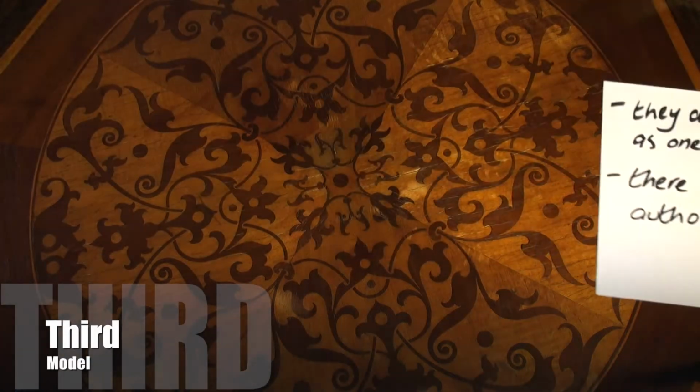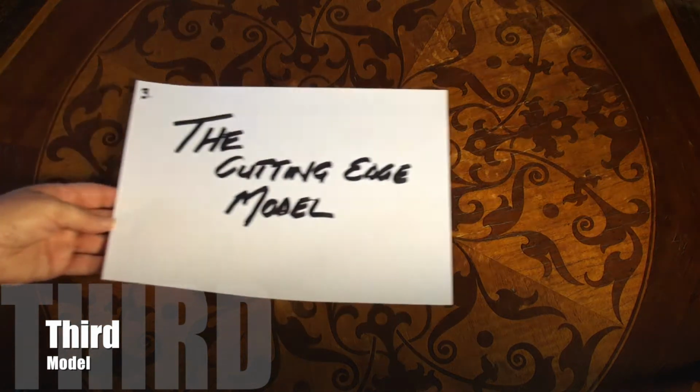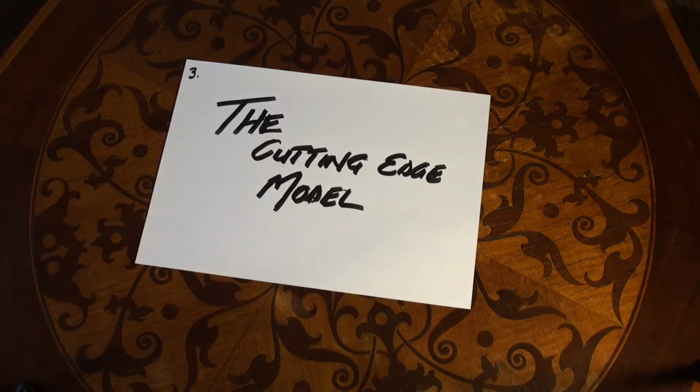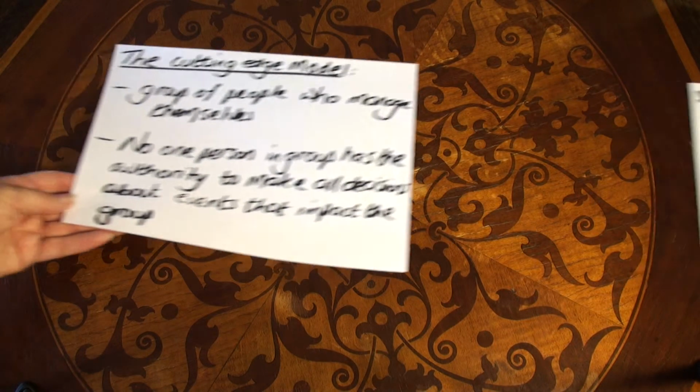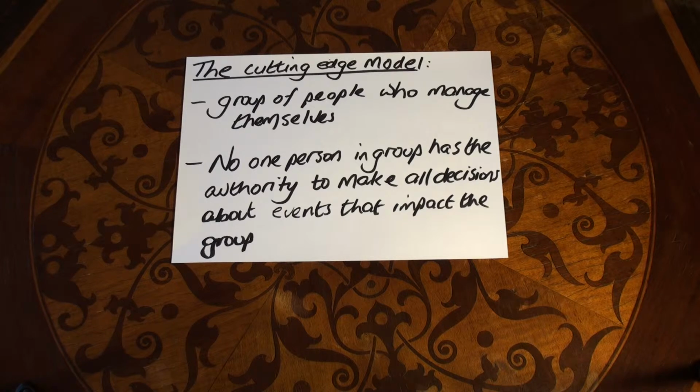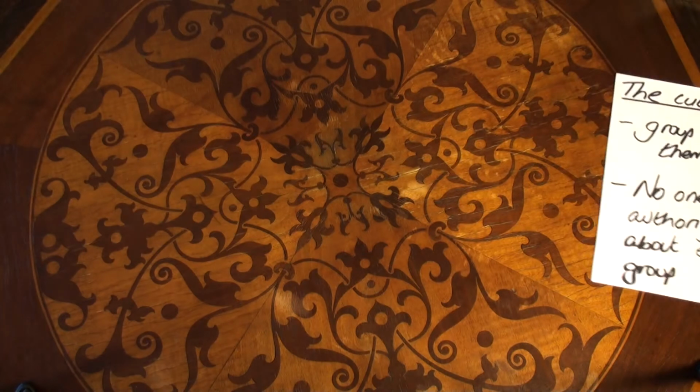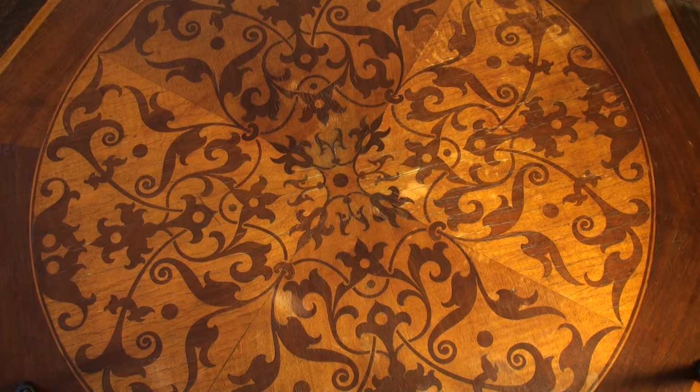The third model that we'll look at today is the cutting edge model. In this model, we have a group of people who actually manage themselves. And so no one person in the group has the authority to make all or any decisions about the events that impact on the group. Everybody is responsible for making decisions.